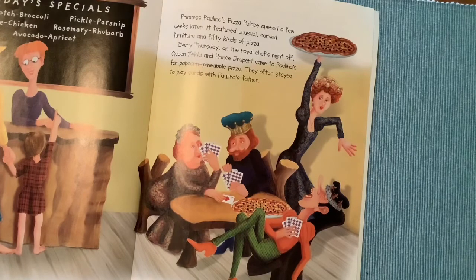It featured unusual carved furniture and 50 kinds of pizza. Every Thursday, on the royal chef's night off, Queen Zelda and Prince Drupert came to Paulina's for popcorn pineapple pizza. They often stayed to play cards with Paulina's father.